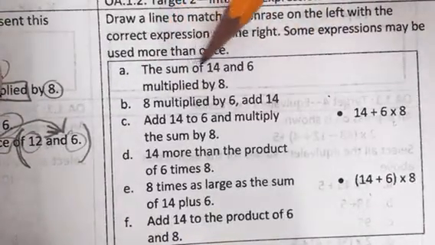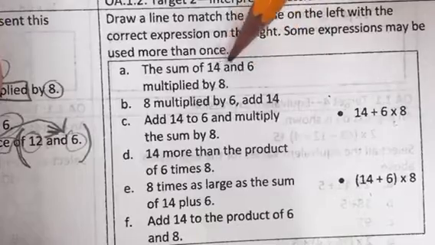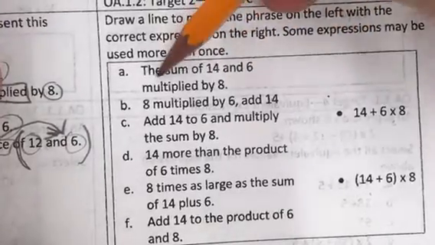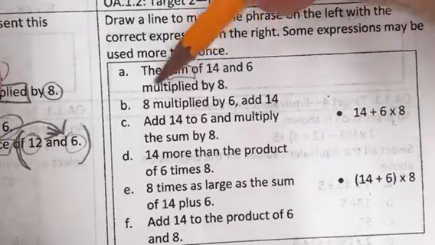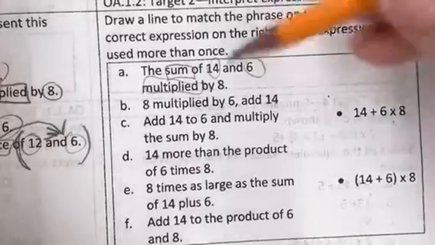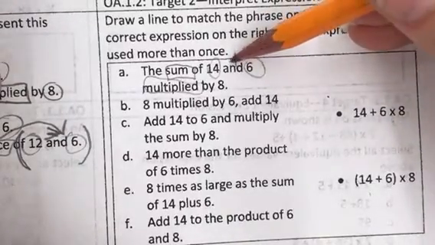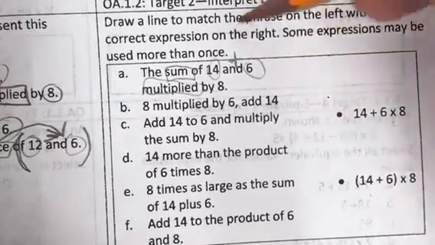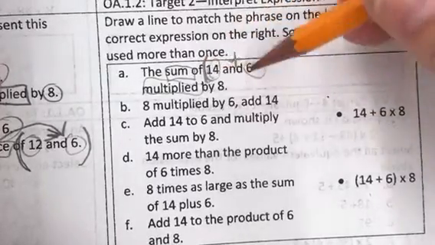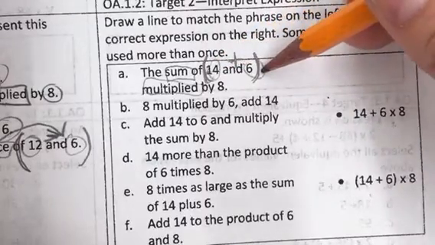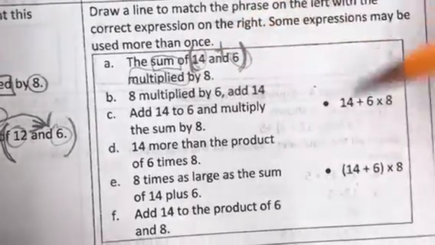So A says the sum of 14 and 6 multiplied by 8. So again, same thing, sum multiplied, circle your numbers. If I'm wanting to find the sum of 14 and 6 multiplied by 8, would I have groupings? Right, when I say that word "and," it's telling me that I'm going to do this operation first. I'm going to do 14 plus 6 first, then multiply it by 8.